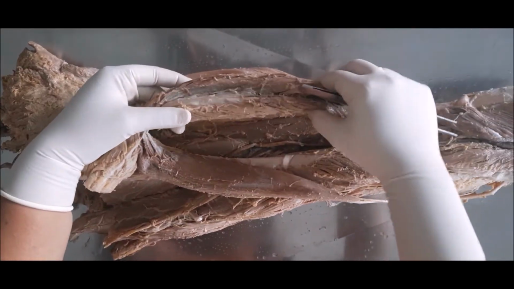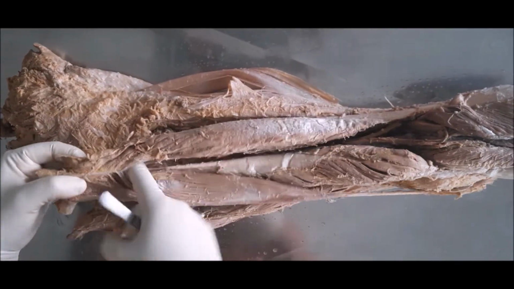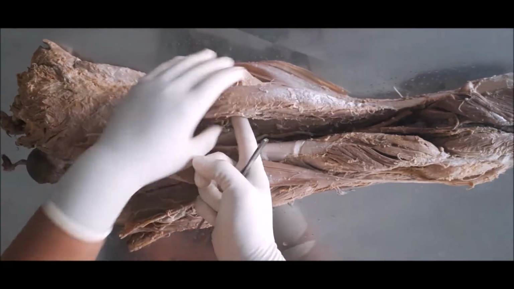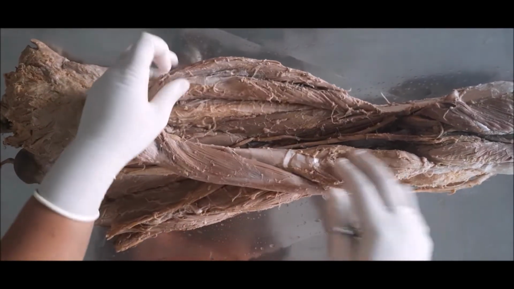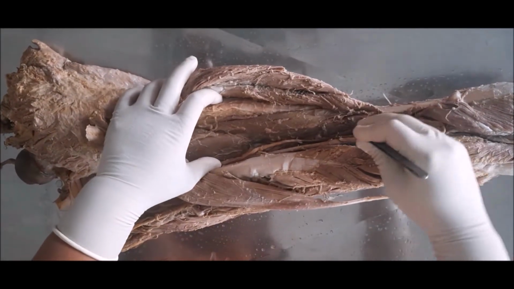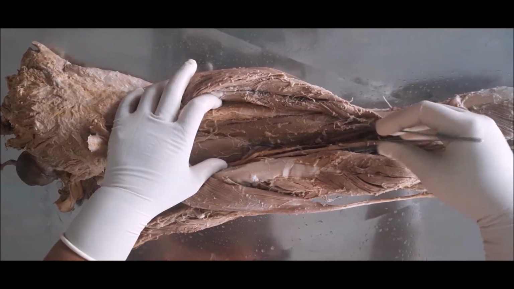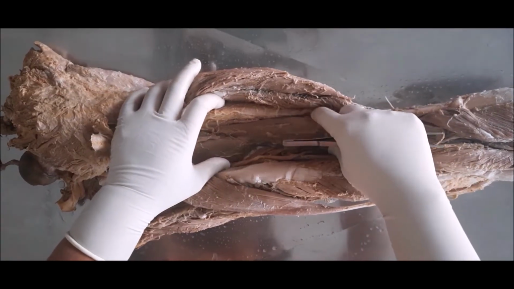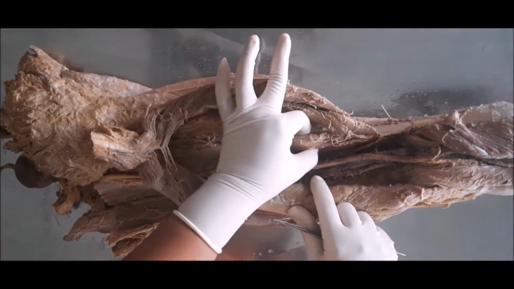You can see the long head arises from the ischial tuberosity, so this one is the long head, and the short head arises from the linea aspera of the femur. So you can identify or differentiate the two heads of the biceps femoris in this manner.